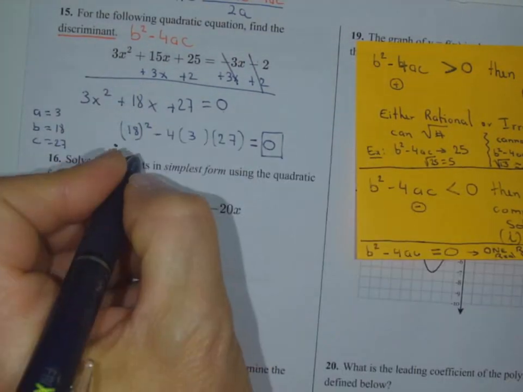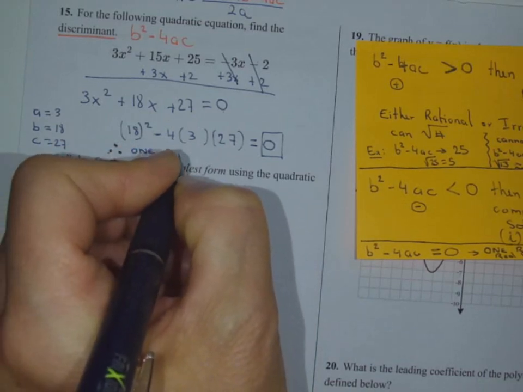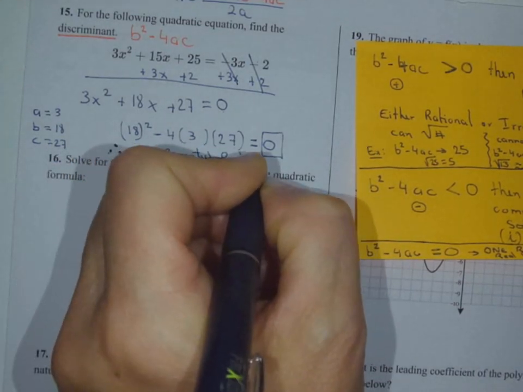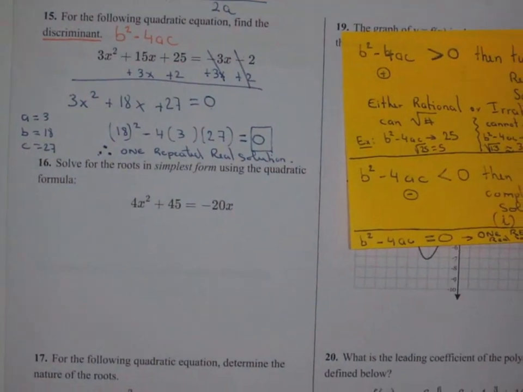we're going to end up with one repeated real solution. And again, we were not asked to say that, right? But it doesn't hurt for us to say it.